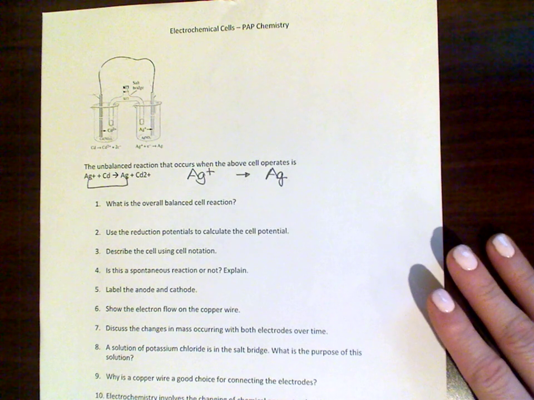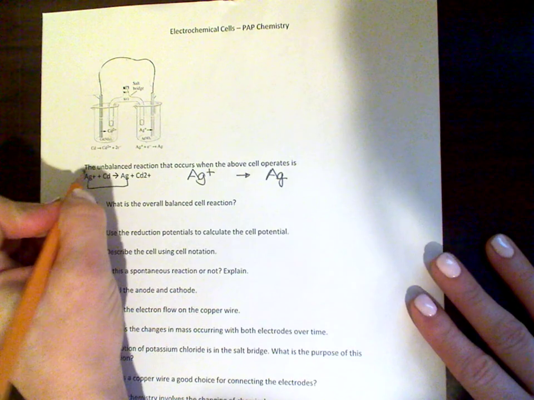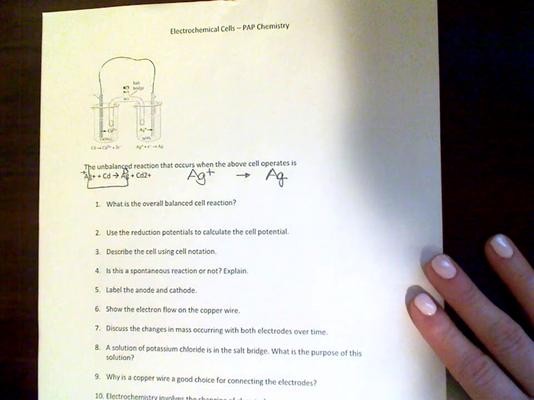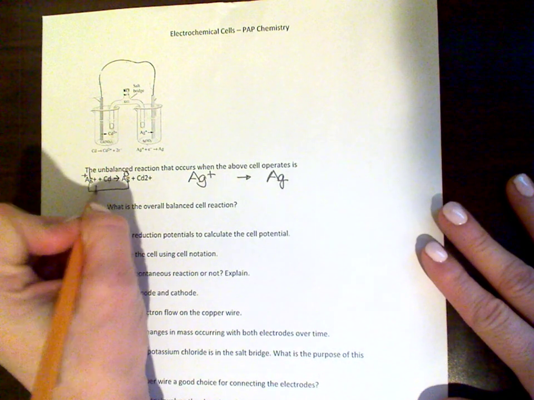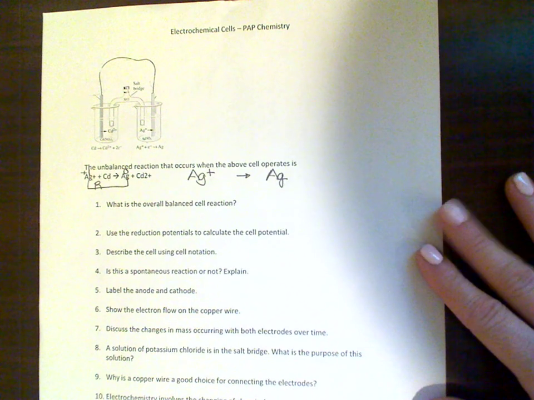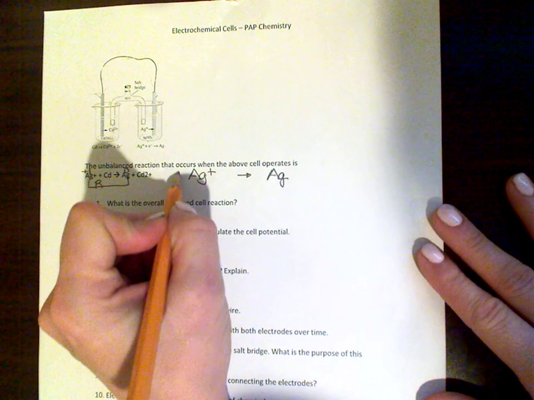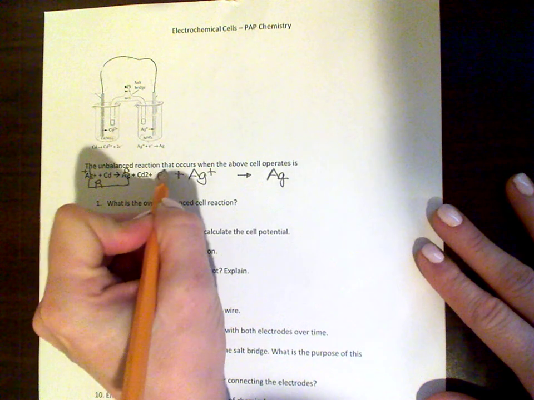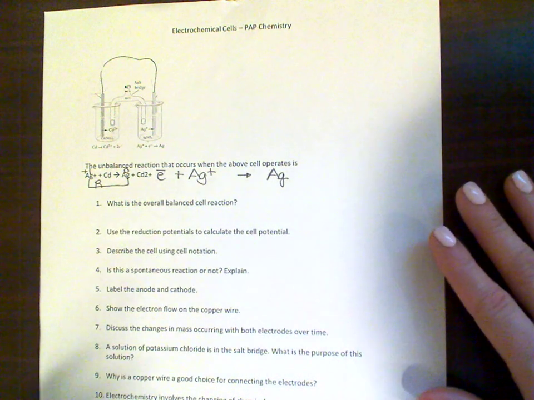And the next thing we need to do is take a look at what's happening here. I'm going from a +1 to a 0. And so that means I'm getting reduced. So this is the reduction half reaction. And remember that OIL RIG: oxidation is losing and reduction is gaining an electron. So in that half reaction, I would need to show that one electron is being gained on the reactant side.